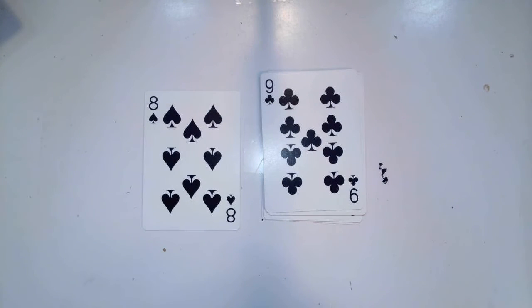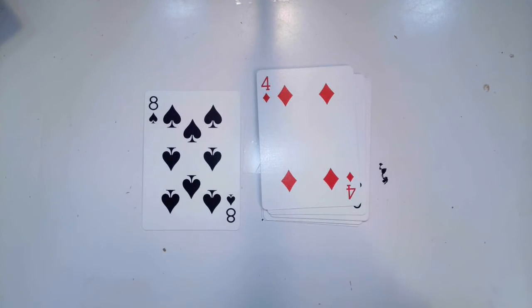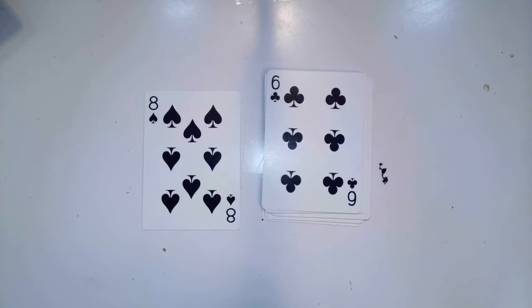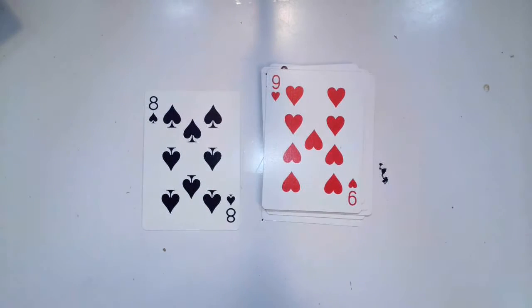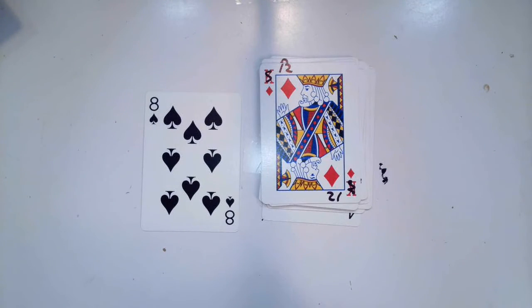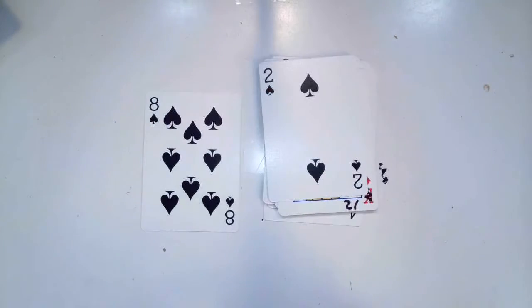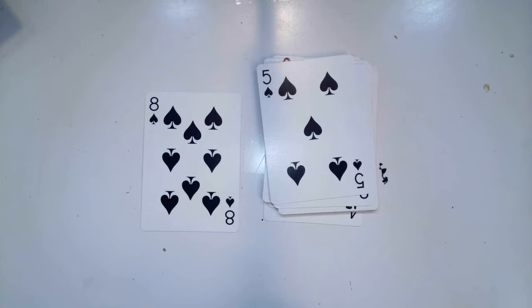8 times 9, 72. 8 times 4, 32. 8 times 6, 6 and 8 is 48. 8 times 8, 64. Sounds like 16. 8 times 9, 72. 8 times 11, 88. Double that. 8 times 12, 96. Memorize it. 8 times 2, 16. 8 plus 8.